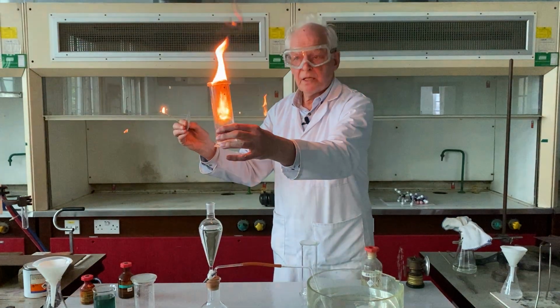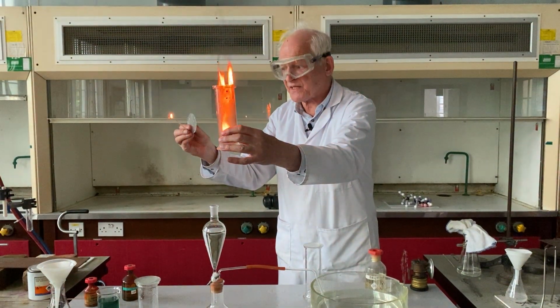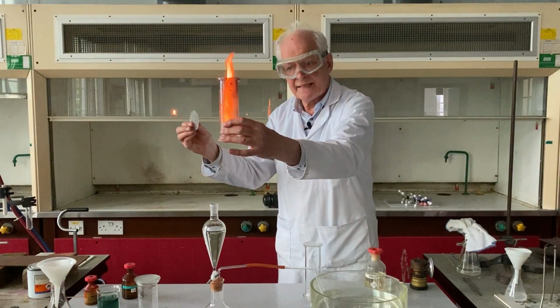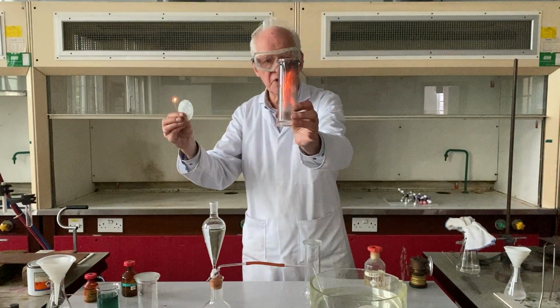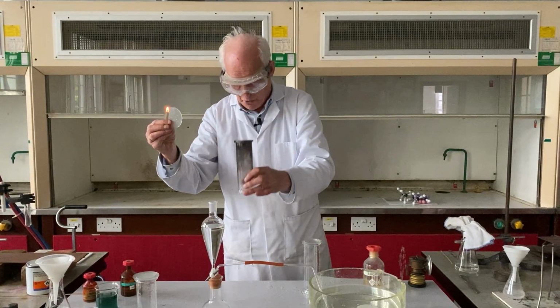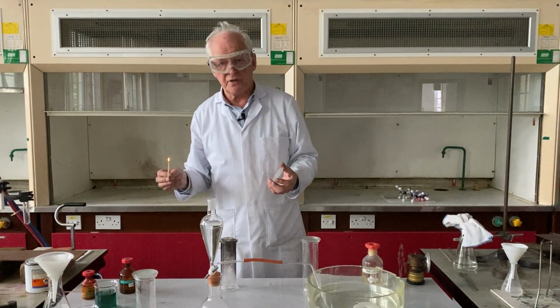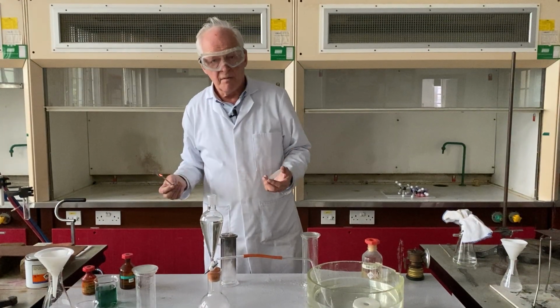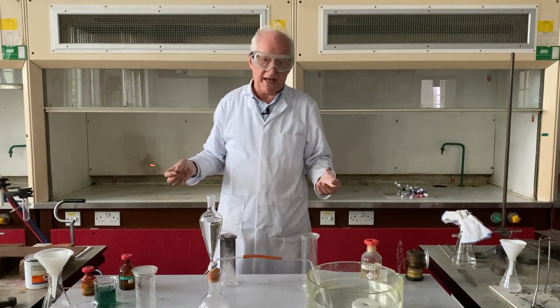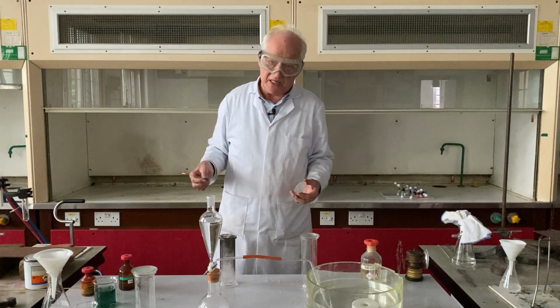And there you see a beautiful flame, very, very smoky, of acetylene burning in air. And there it is, you see, plenty of smoke has been produced. Now, why is this flame so smoky? Well, first of all, there is a very high proportion of carbon in the molecule of acetylene. In fact, 92% by mass is carbon and 8% is hydrogen.